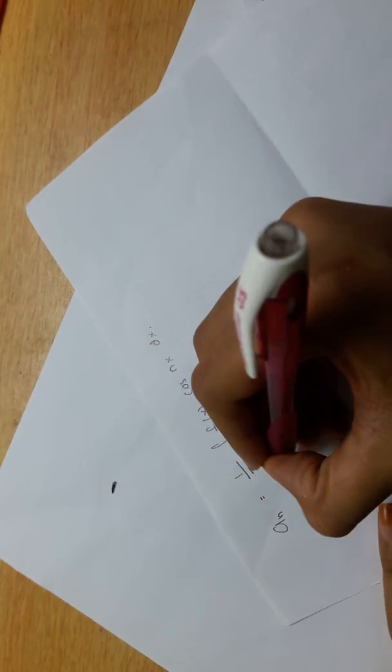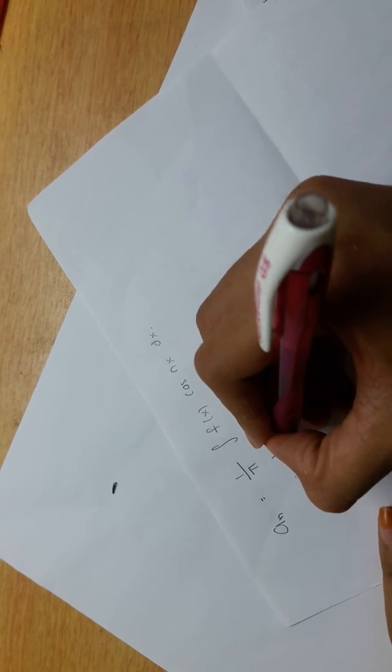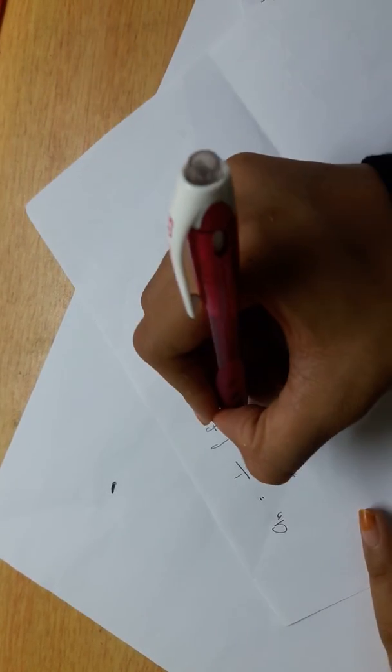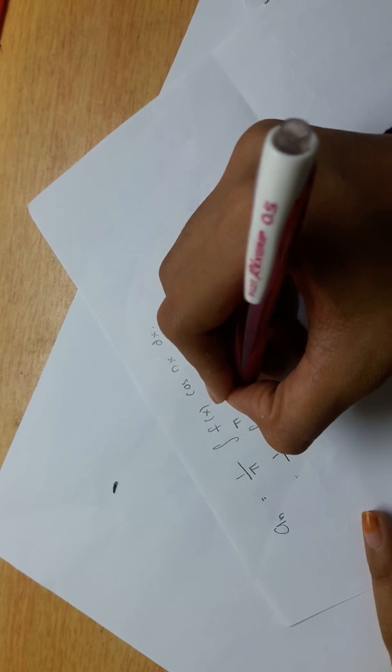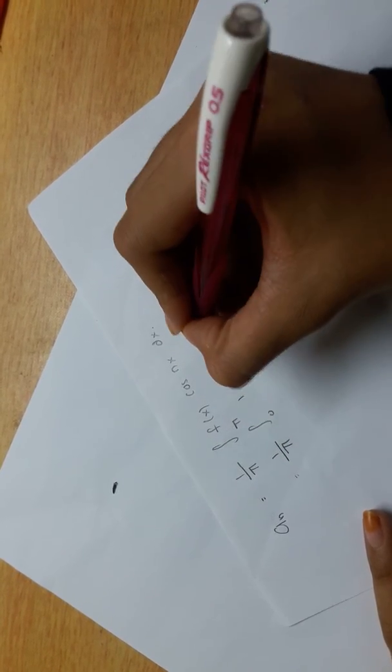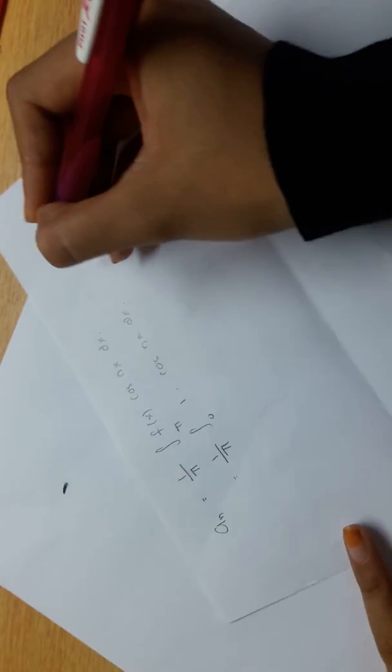So we have 1 over pi times the integral from 0 to pi of cos nx dx.